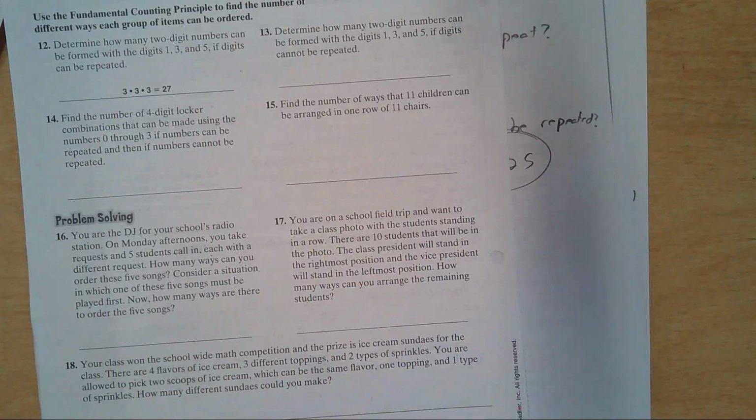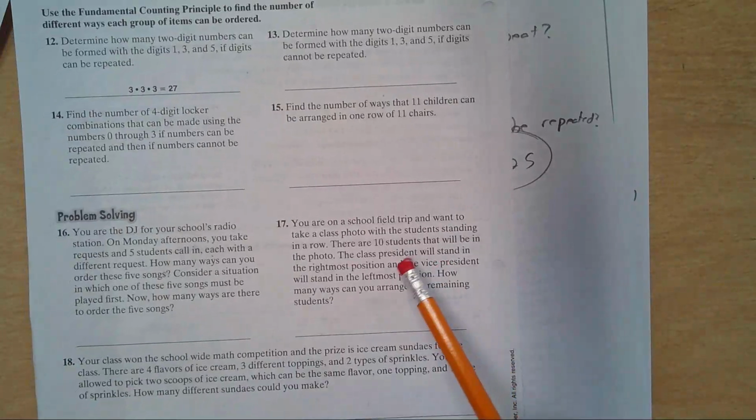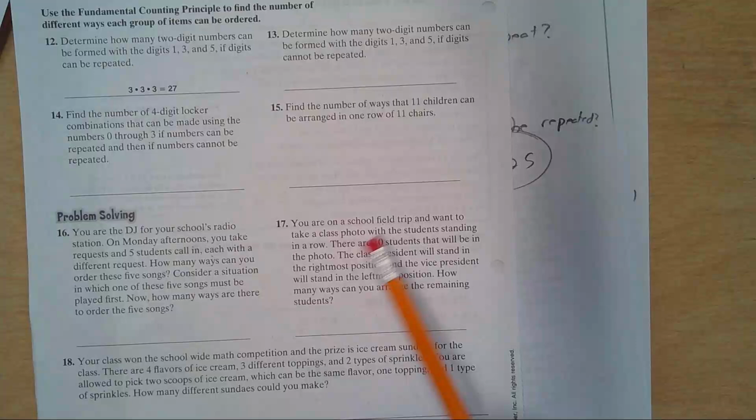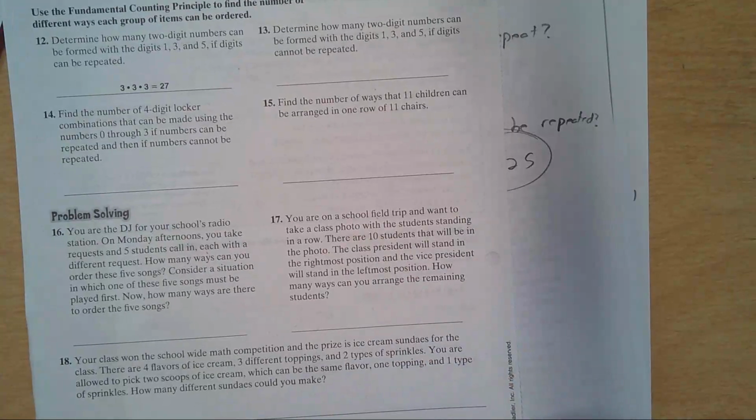Because you're only positioning the remaining students. The president and the vice president are already locked, so you're counting only them moving around. So it's 8 times 7 times 6 times 5 times 4 times 3 times 2 times 1. That's what it is. And that's the whole key here, that you don't use 10 because 2 of them are not being positioned.